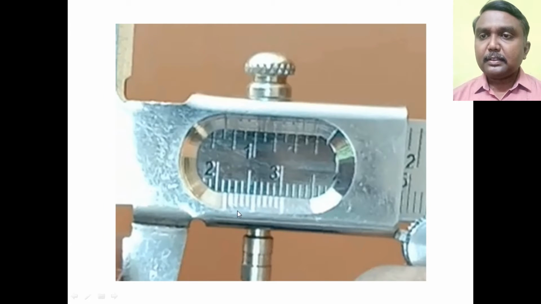The vernier has 10 divisions in it. The main scale reading is like an ordinary scale reading, which has 10 divisions in 1 centimeter.